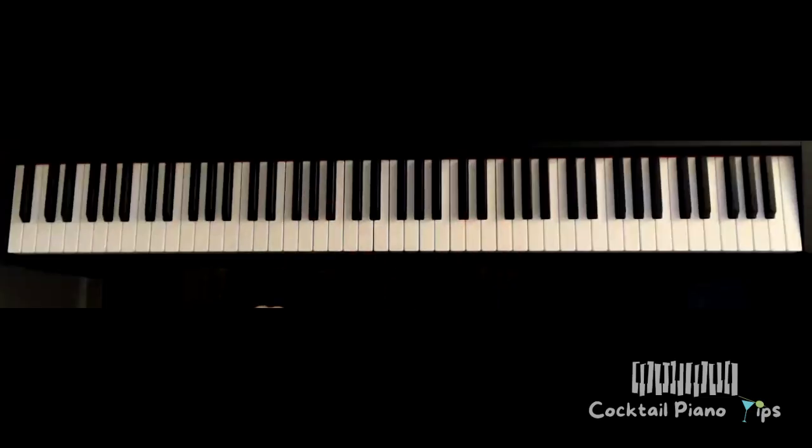Now we also know from our previous discussion that up a 4 takes us to the same pitch name as down a 5, right? From B up a 4 to E, from B down a 5 to E, right? So this gives us some flexibility. It gives us choices, right?